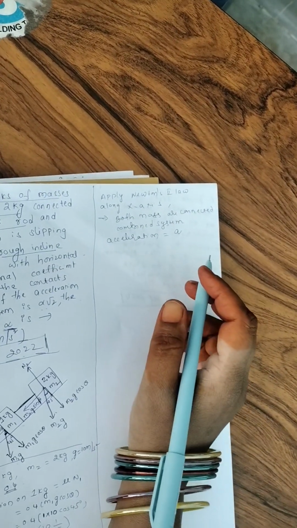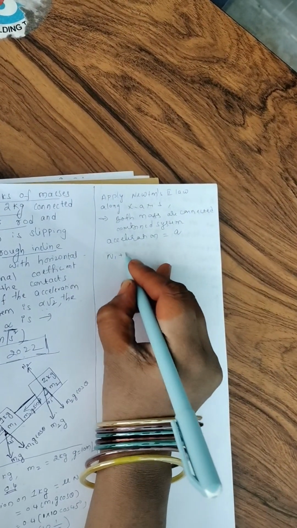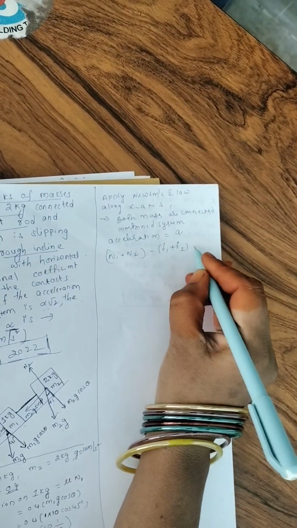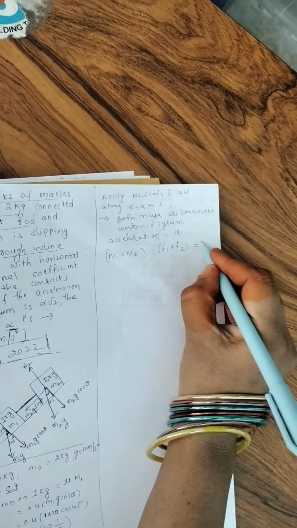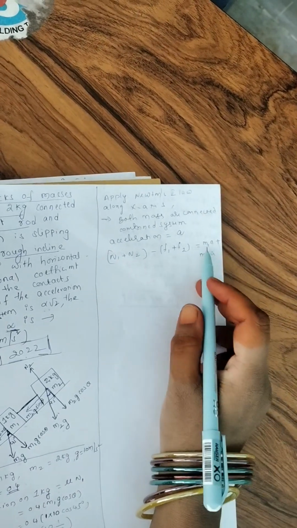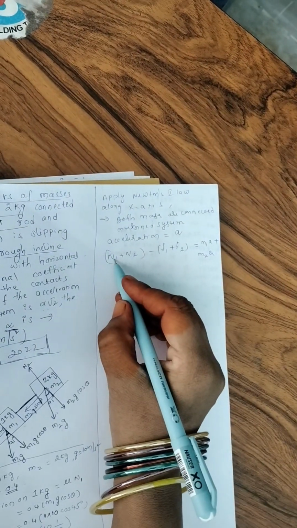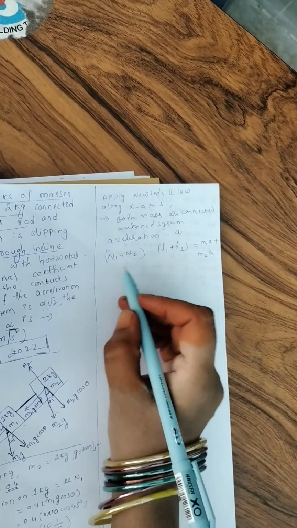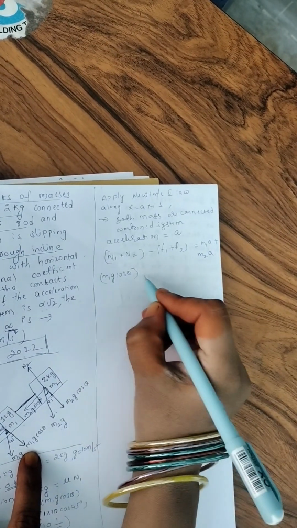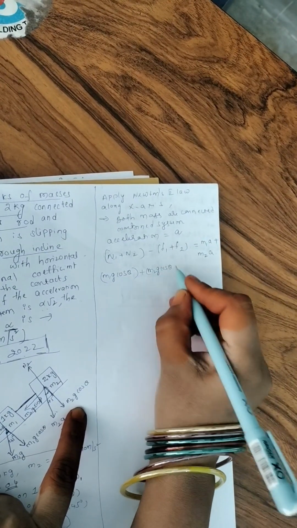The normal forces, N1 plus N2, minus the frictional forces, taking the common, is equal to M1A plus M2A, since it is a combined system. So I am writing M1A for this and M2A for this. Okay, clear? What is N1? N1 means M1 g cos theta, plus N2, which is M2 g cos theta. Right?